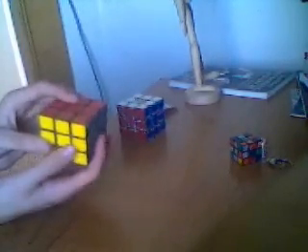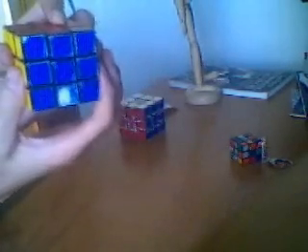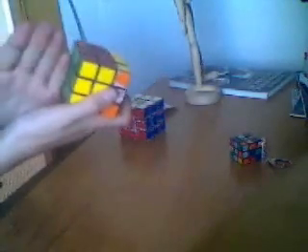Now, if it says B or back, you would face the back and turn it clockwise. It's not the view from the front. Like this would be the opposite. Don't worry about that. That would not be clockwise. You have to face the side. After a while, you'll be able to picture that side without actually turning the whole cube to look at it.